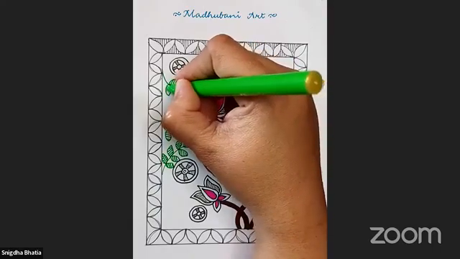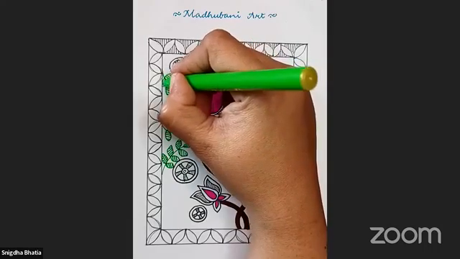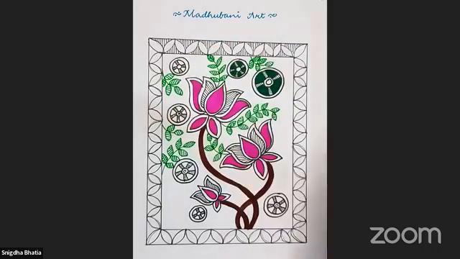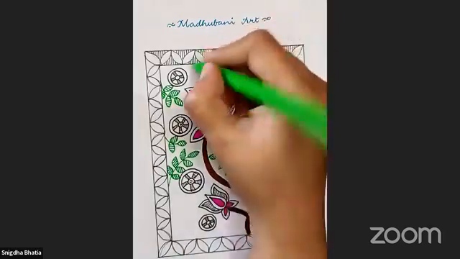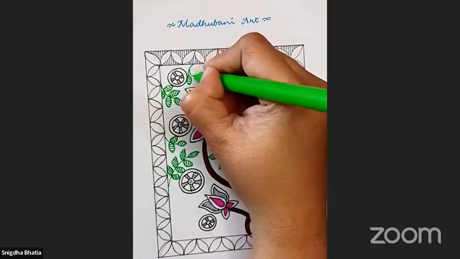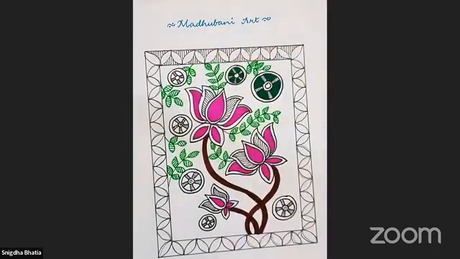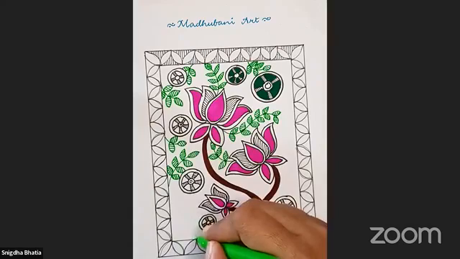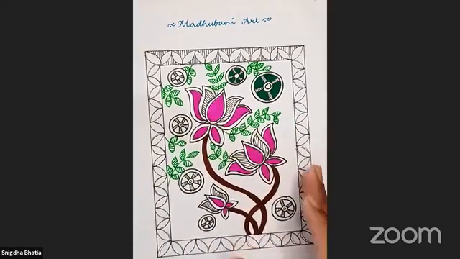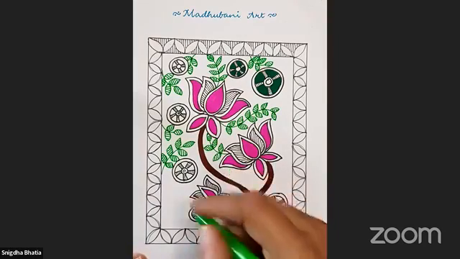So this type of work where you have to do detailing is great for children because it improves their focus and concentration. And it also helps in advancing their motor skills. Also, while they're doing this, they're also thinking about what colors to use. So it enhances their color combination as well. So it helps in cognitive skills as well.